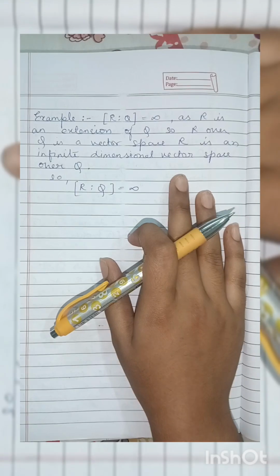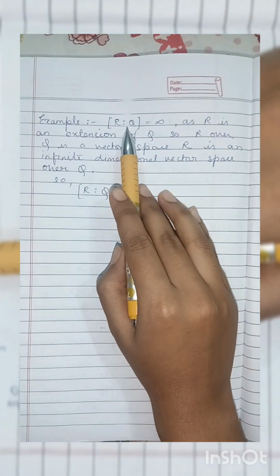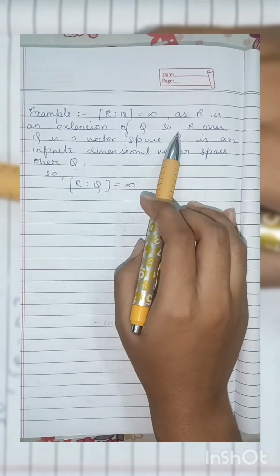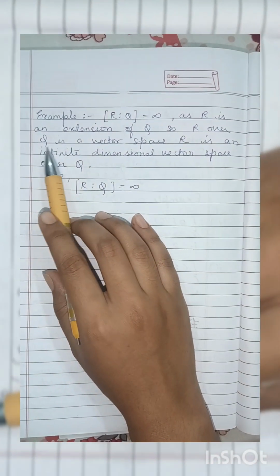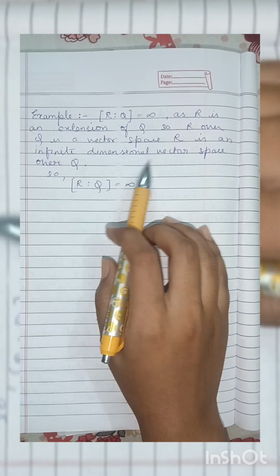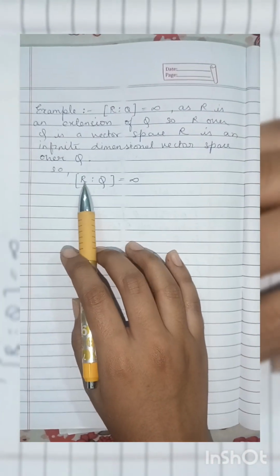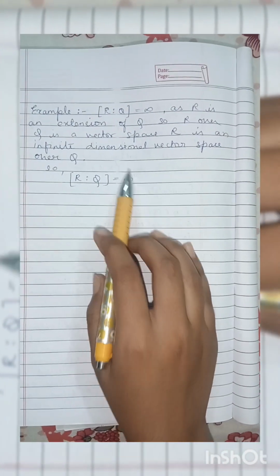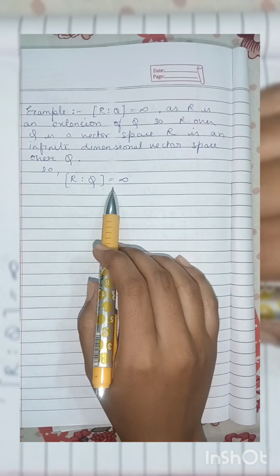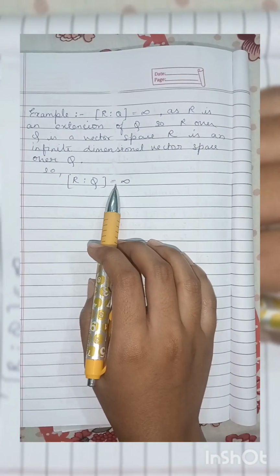Now the last topic. For example, [R : Q] is infinite. As R is an extension of Q, R over Q is a vector space, and R is an infinite dimensional vector space. Hence we will write [R : Q] is equal to infinity. This is an infinite extension. Before, we had seen a finite extension. Now this was the example of an infinite extension.